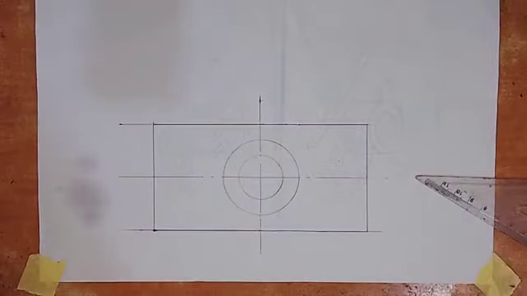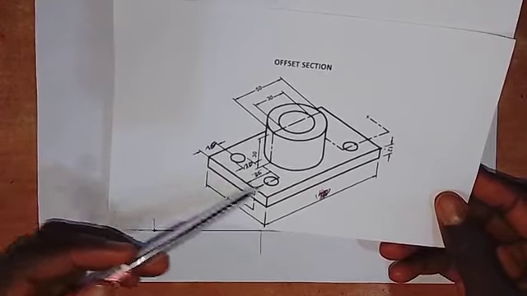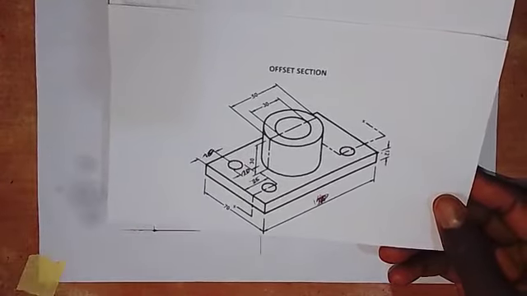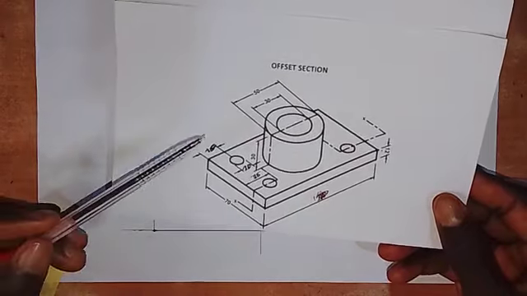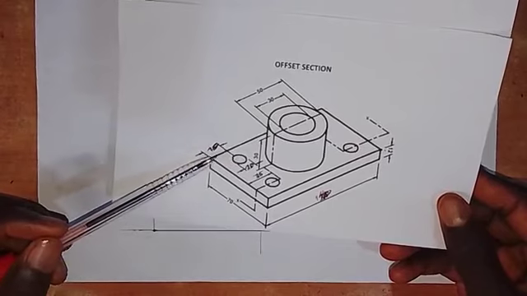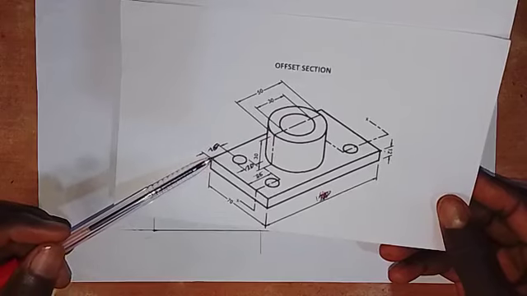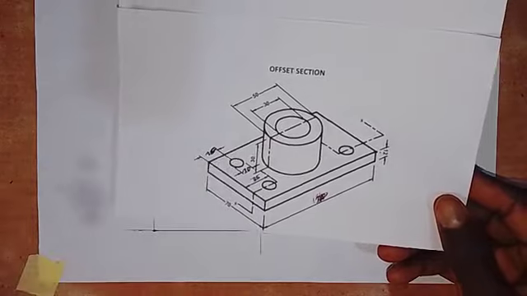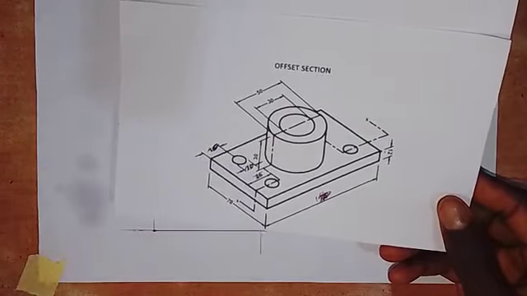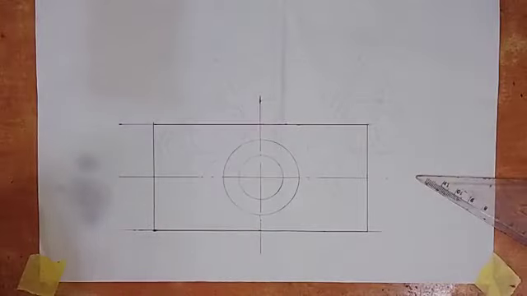Then the next thing that we have to do, all these small holes that we have here, we need to position them. So there's a dimension missing here. There should be a center line here. So what is the distance between this line and the center line here? Okay, so let's take it as 15 millimeters.